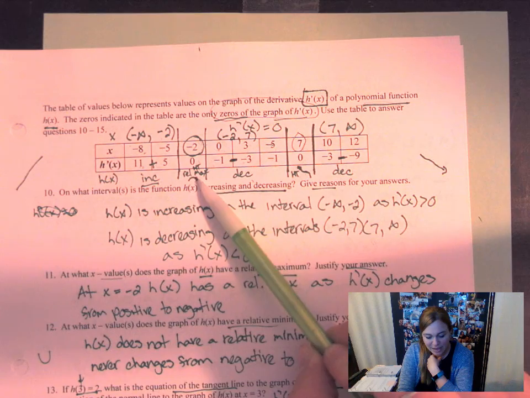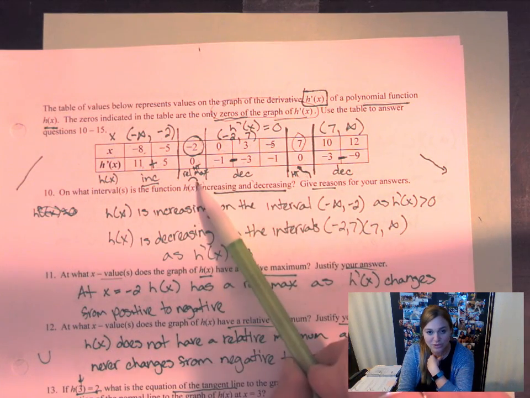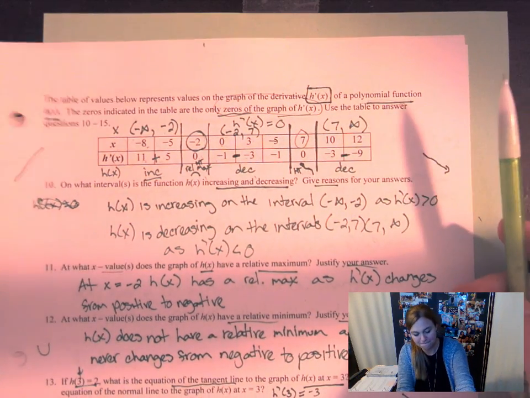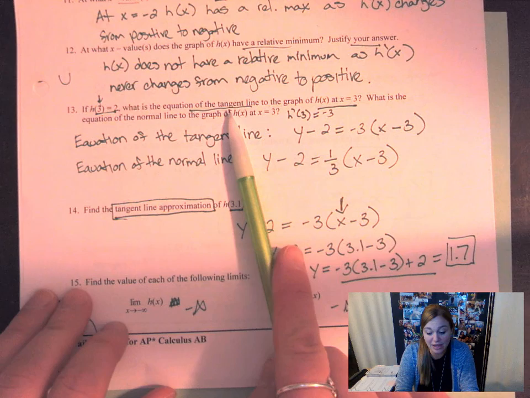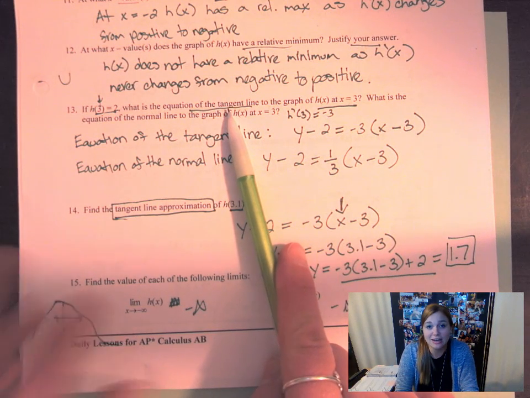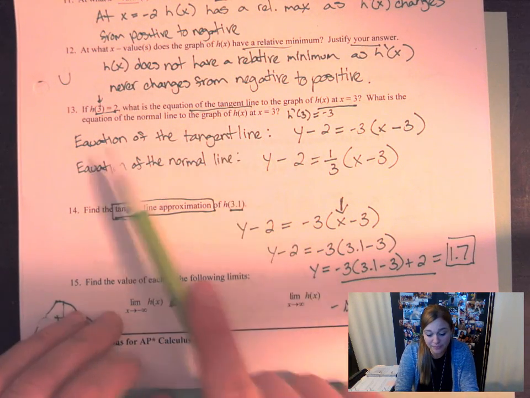Okay, so relative max, horizontal tangent. This one's also a horizontal tangent. Okay, another problem. This says h of 3 is equal to positive 2. What is the equation of the tangent line? The equation of the tangent line, you need two things, a slope and a point.